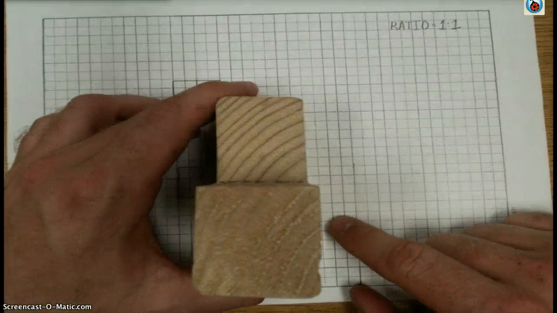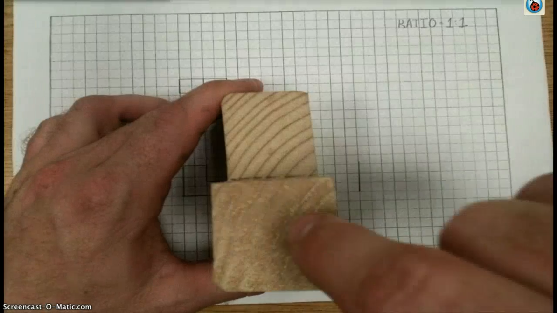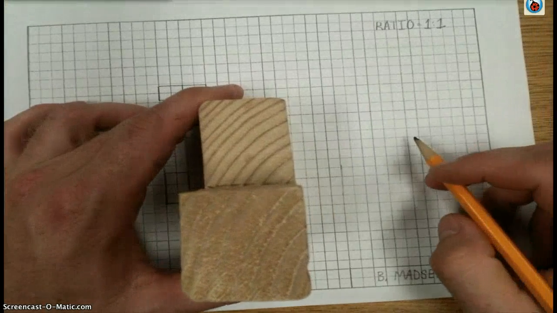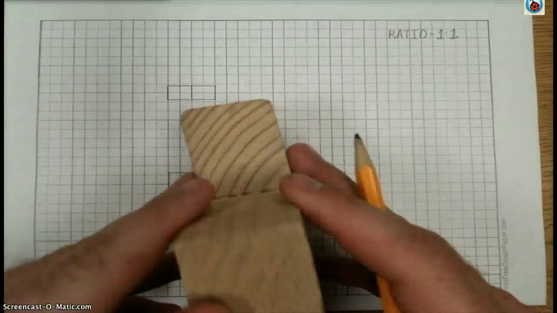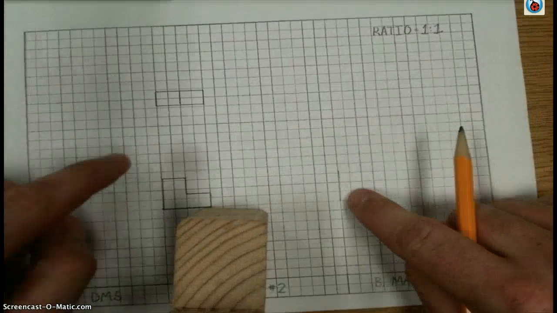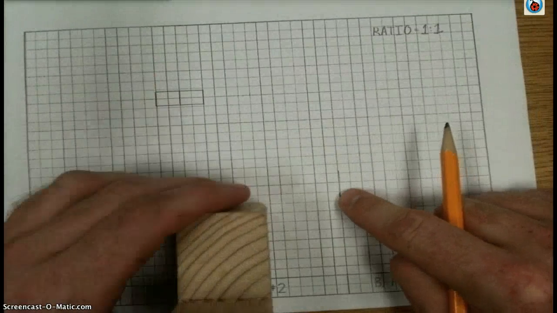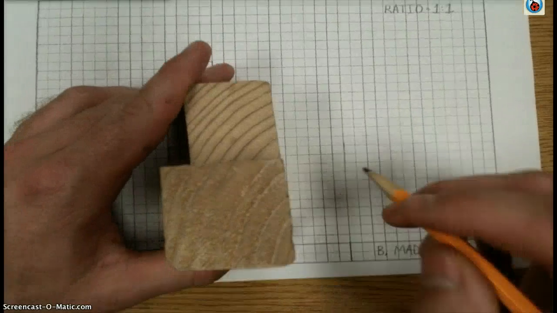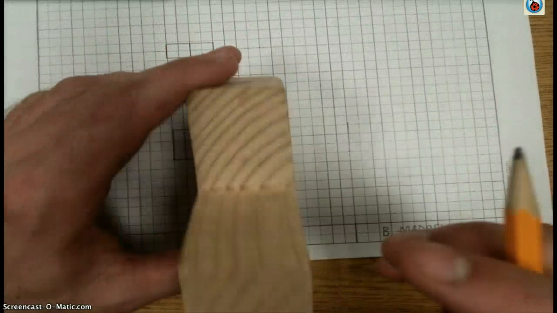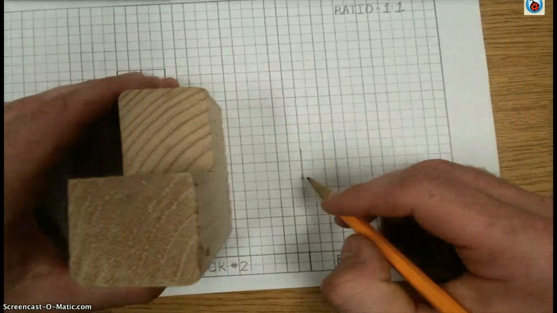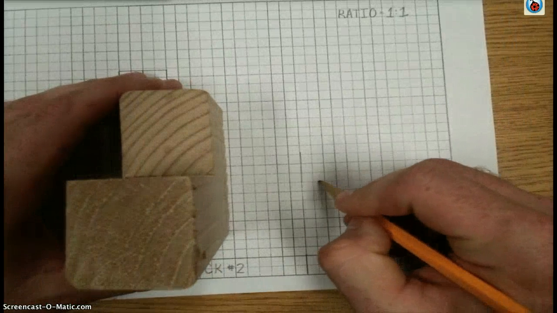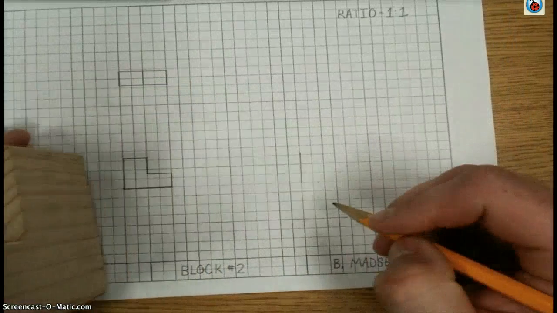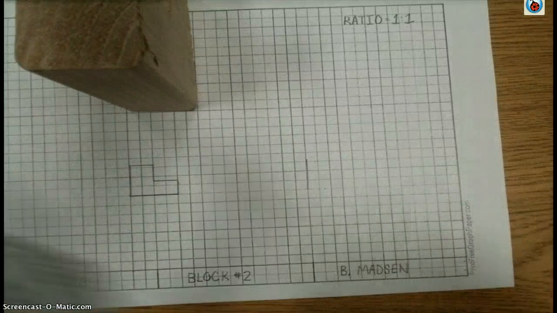Okay, so now I'm basically drawing this view, looking straight at it from the side. So my depth, I can find depth up here. Depth is the same in top view and side view. That's what I need next, and it's 1.5. So I'm going to count over 1.5 and draw that in.